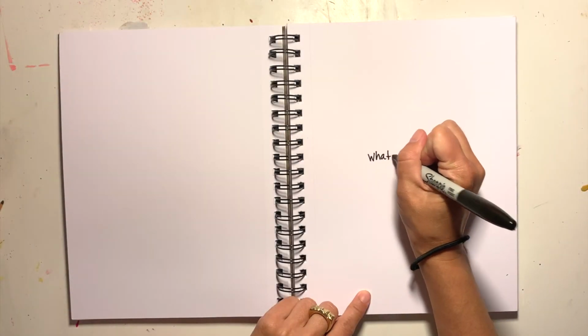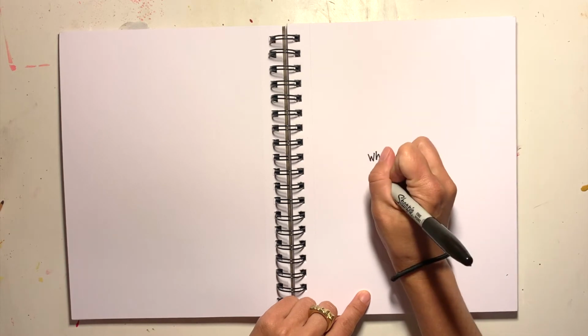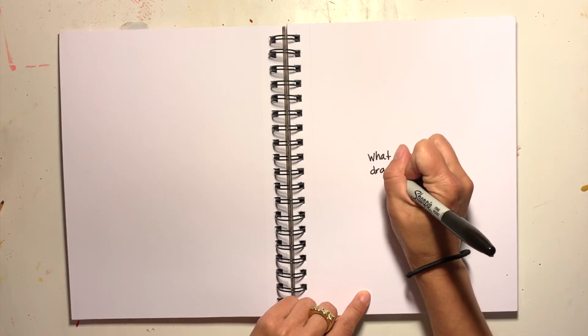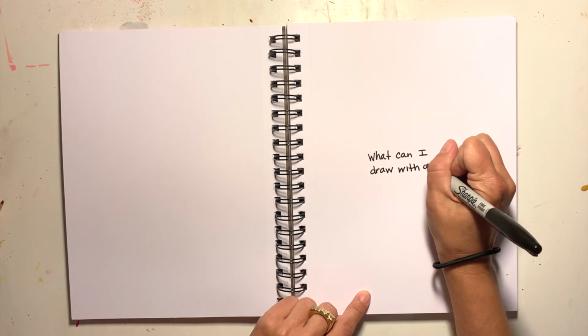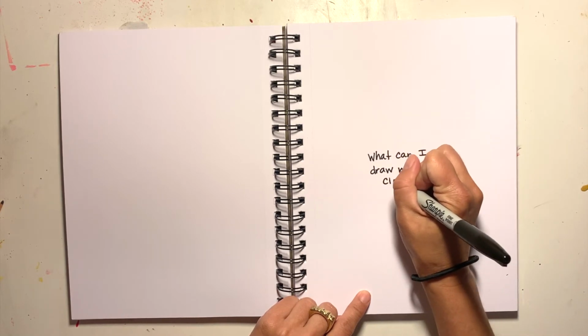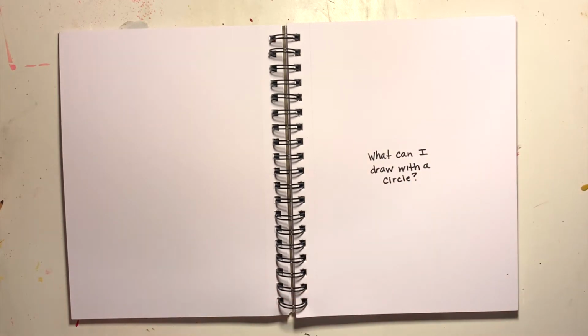Okay, I'm gonna take my visual journal page and I'm gonna write, what can I draw with a circle? So you can follow along if you want to write that down. You can pause the video right here.